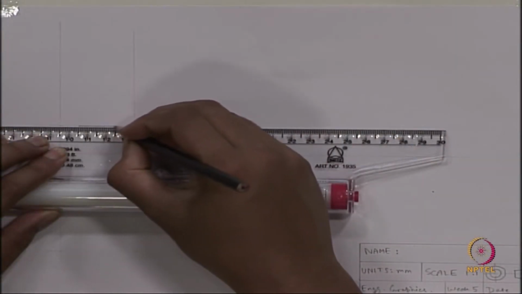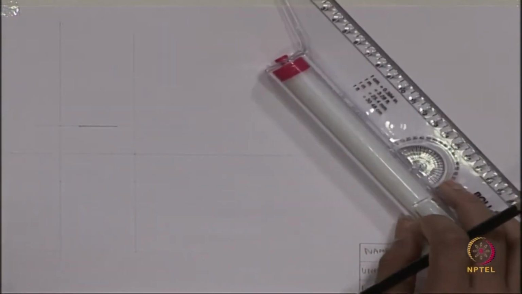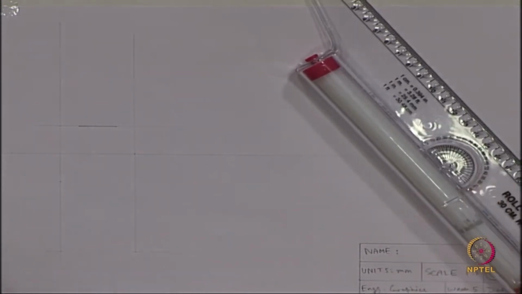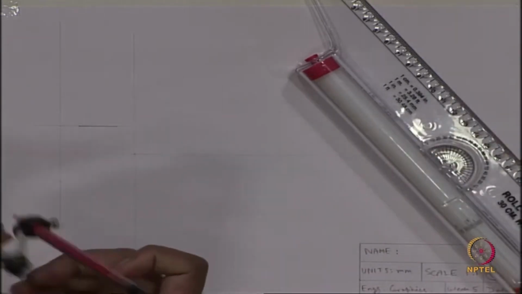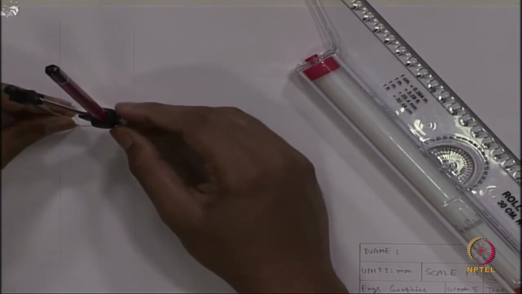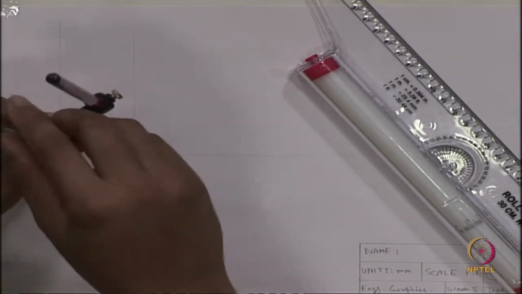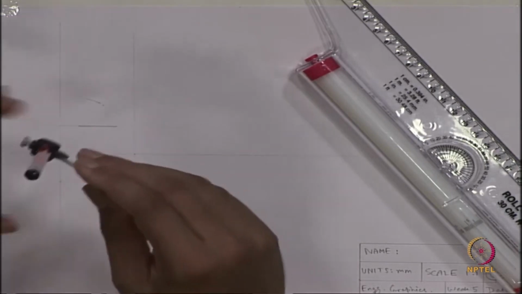The side of the hexagon is 20, and how do we draw a hexagon by hand? We use the compass. In this compass, first we have to select the length as 20, and then we have to draw an arc on this side.